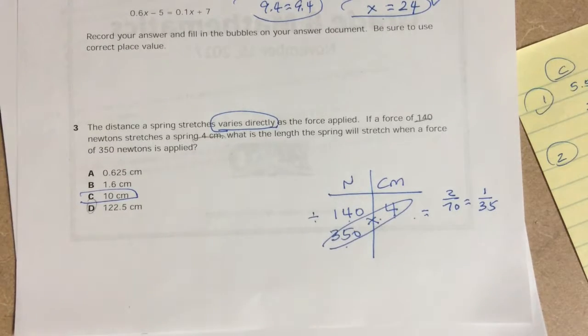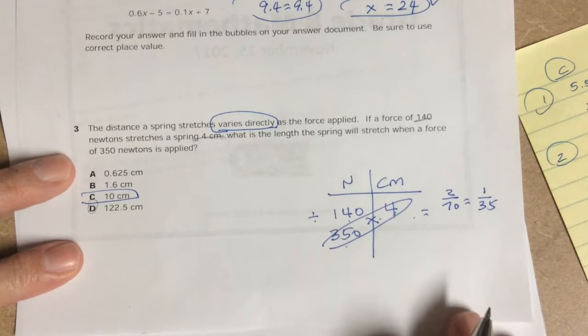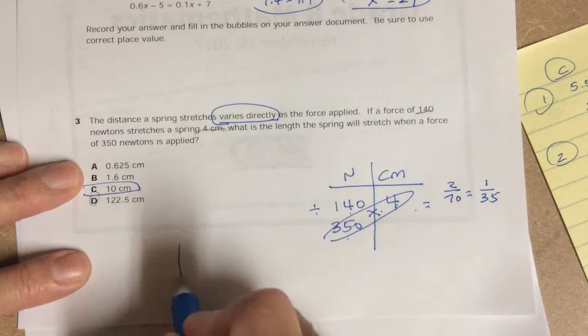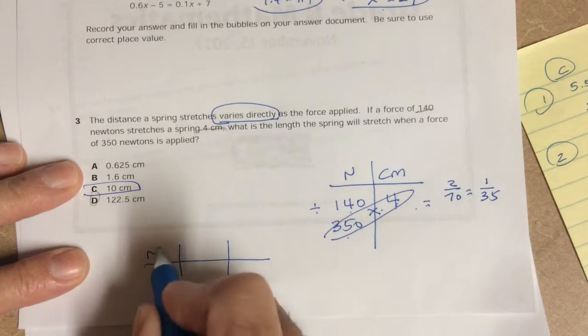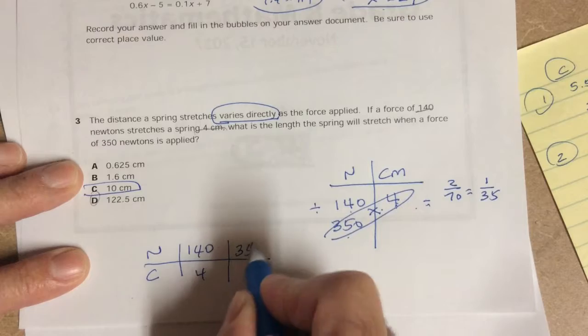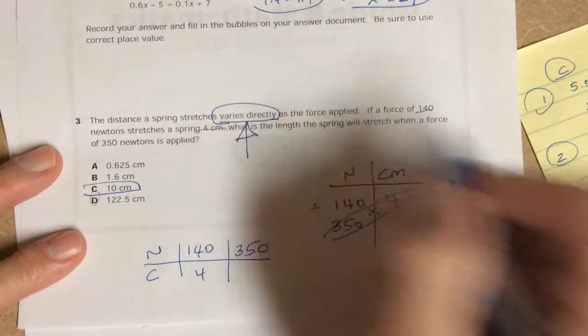140 divided by 4 would give us the unit rate. 4 divided by 140. Y divided by x. This one's proportional. Once again, since it varies directly, you could set up a proportion. Newtons and centimeters. 140 would be 4. 350 would be what? You could solve it with a proportion if it says varies directly.